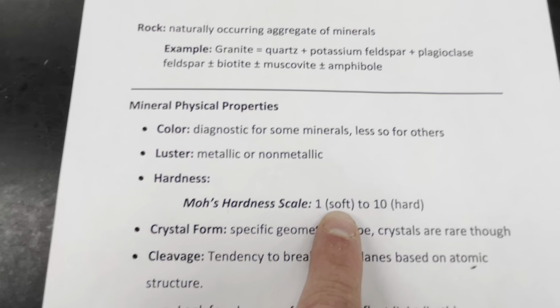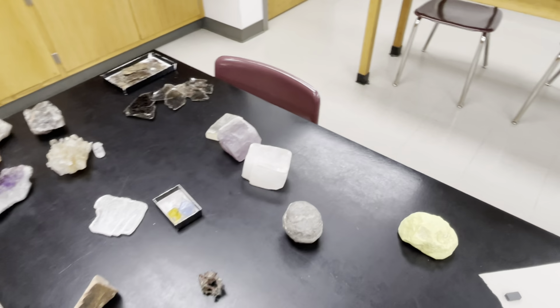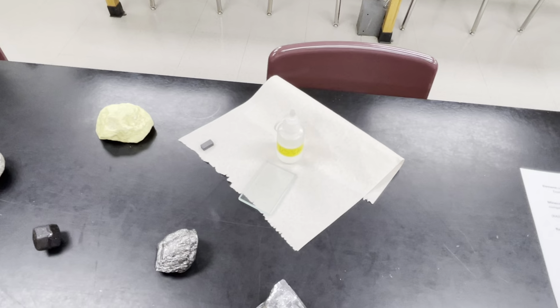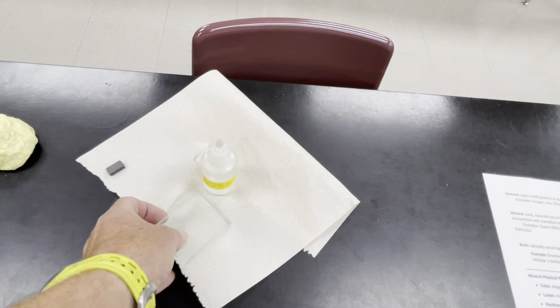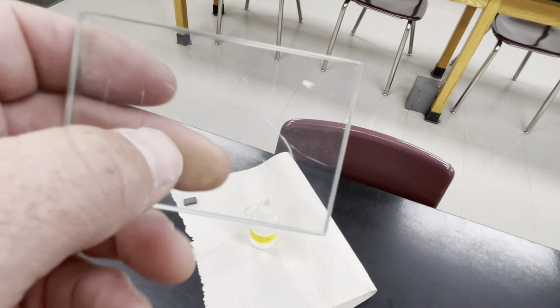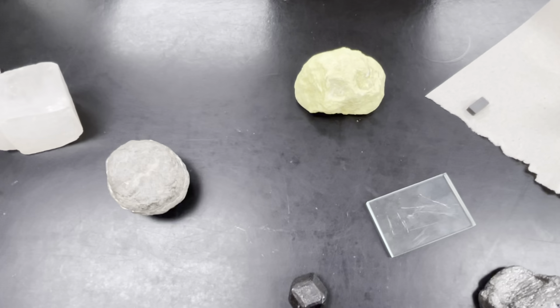So this might be helpful, but the idea is that each mineral can scratch either another mineral or a common household item. So in my classroom, the thing we often use the most to determine how hard a mineral is, is a simple little piece of glass. And this has a hardness of about 5.5. And so we can sometimes figure out how hard the mineral is by putting it down on something solid.